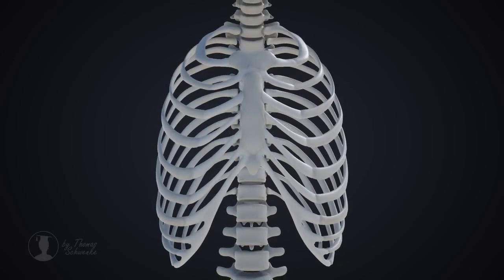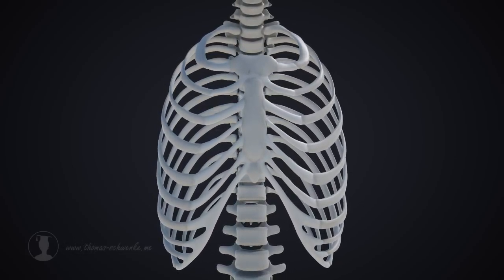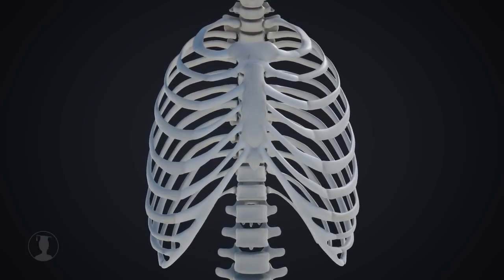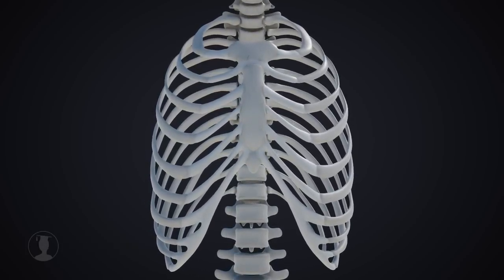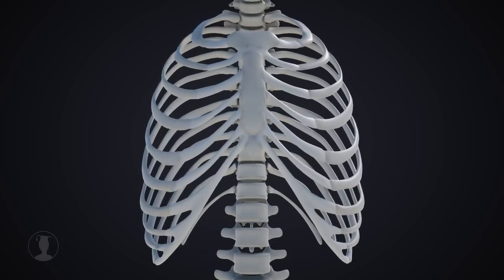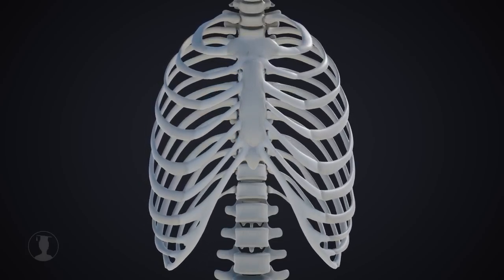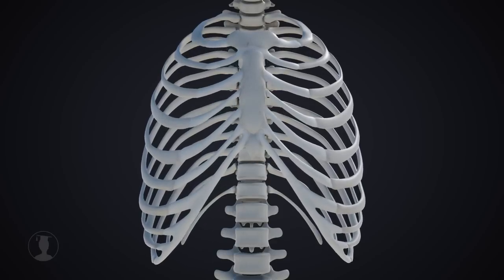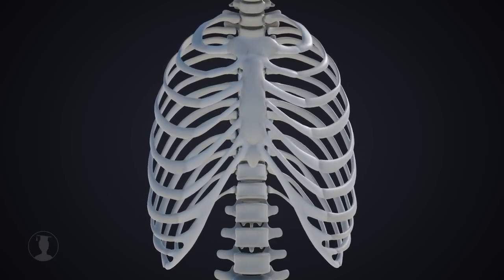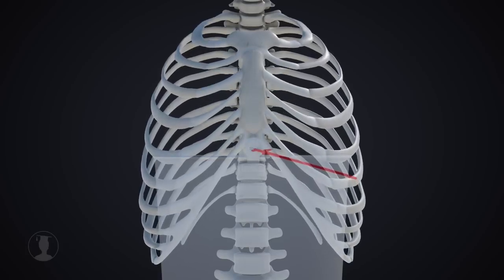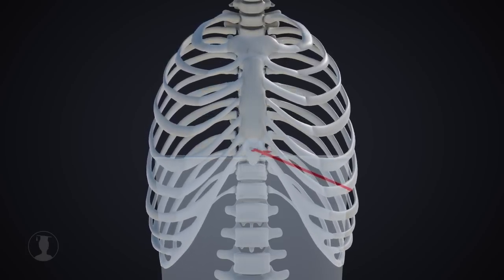Due to their arrangement and the contraction of the rib muscles, the ribs rotate outward. This causes an increase in volume, particularly in the lower regions, that is, the caudal ribs. The rib movement can be imagined similar to the handle of a bucket. The handle is shown here in red. Therefore, it is called bucket handle motion.